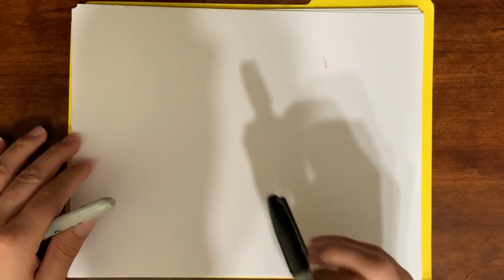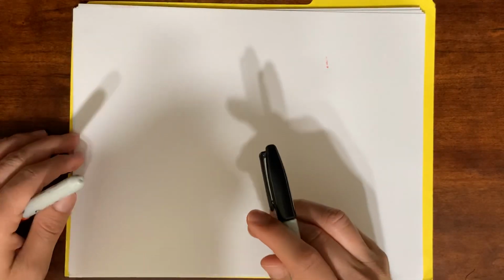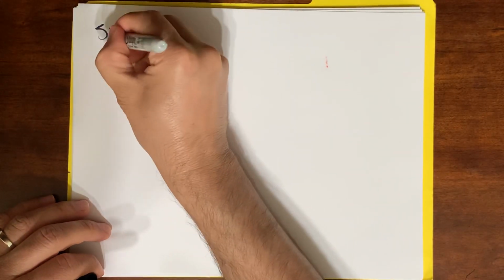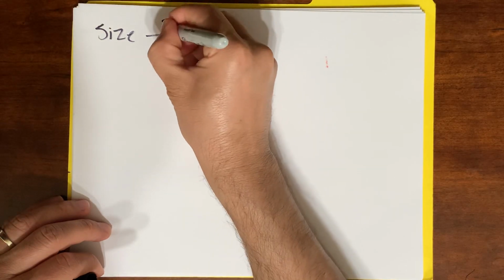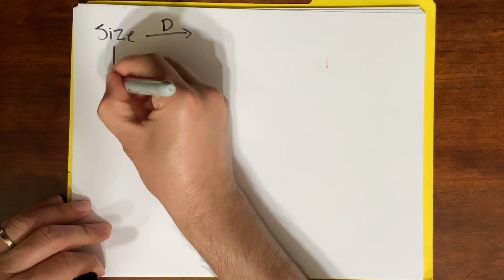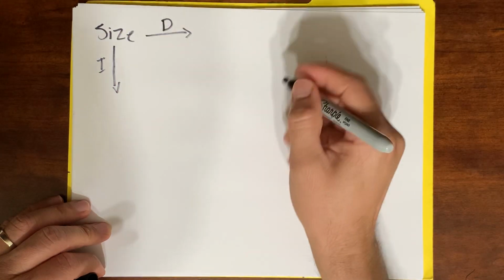Okay. Now, the trend for ionization energy. The trend for ionization energy is opposite of size. So when the size is getting bigger, ionization energy will be smaller. Here, you say size to the right side of the periodic table decreases, and down in one group increases.